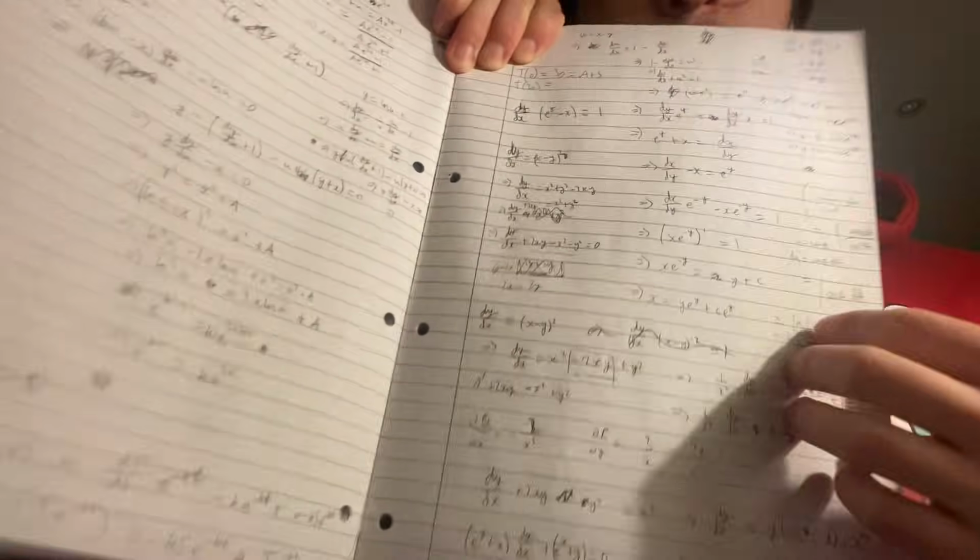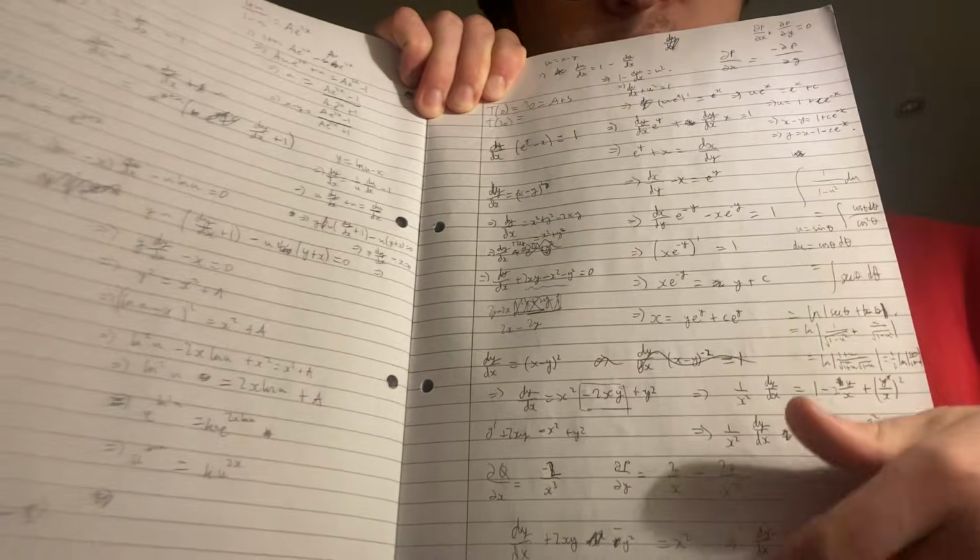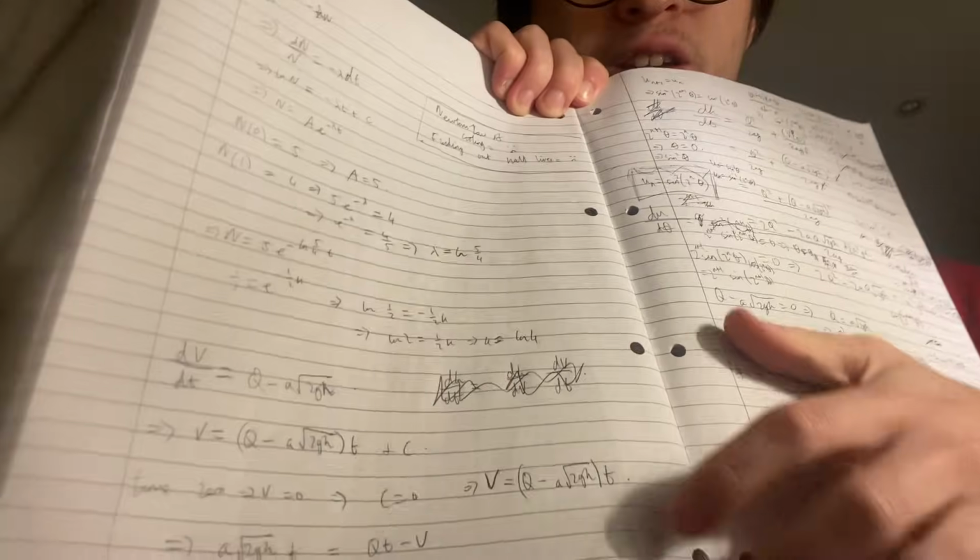Yes, finally solving differential equations in DEs, which is nice. Look at this page here. I don't know what half of this is anymore, but let me have a look. It's just first order differential equations or something. Oh yeah, there was a question on Newton's law of cooling, and I didn't know what Newton's law of cooling was. I had to look it up.